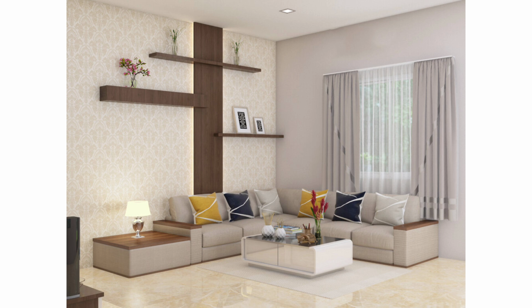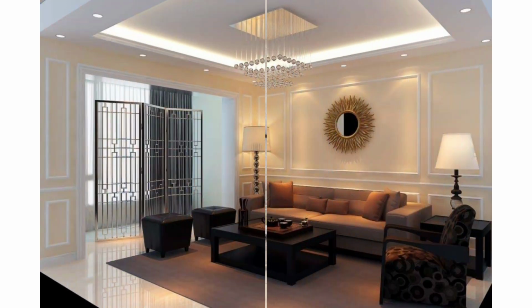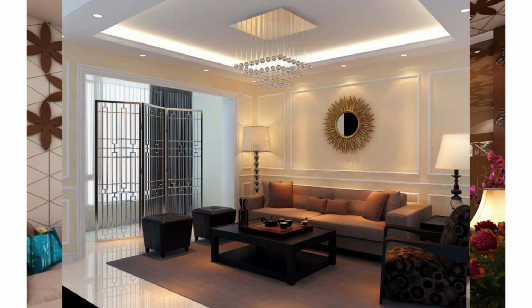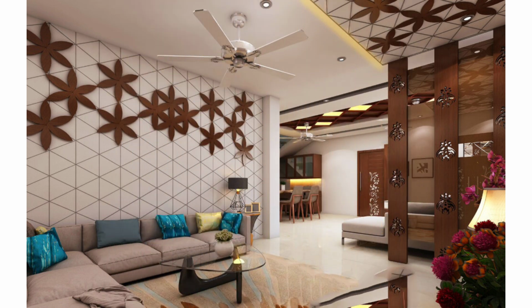Some living rooms are large enough to split into two or more areas. If you have a large living room and you need a space for kids to play, consider devoting a part of the room to a play area. Use a coffee table or sofa to create a natural divide between areas.